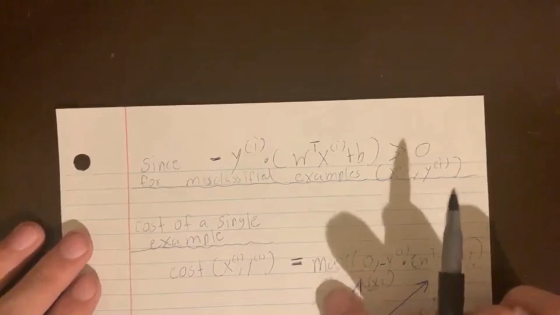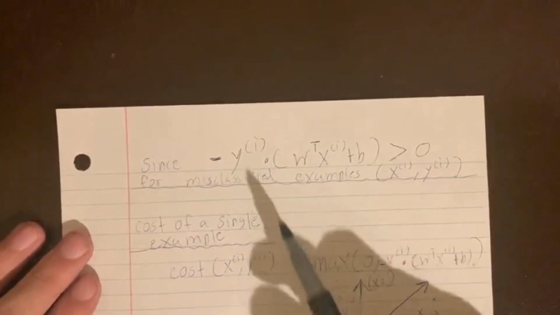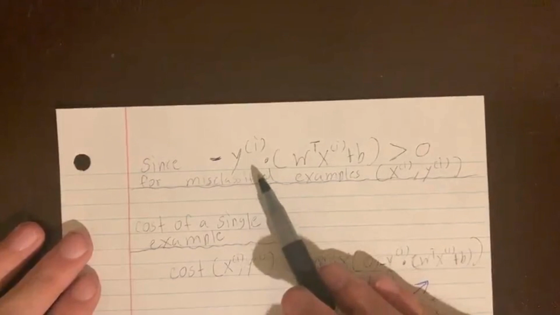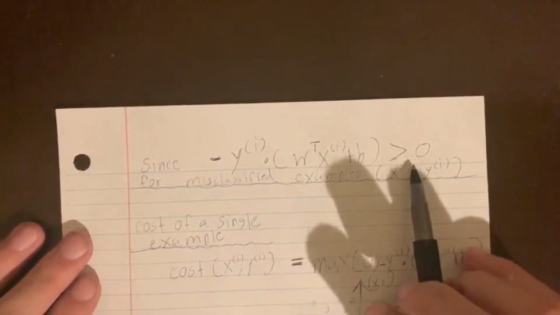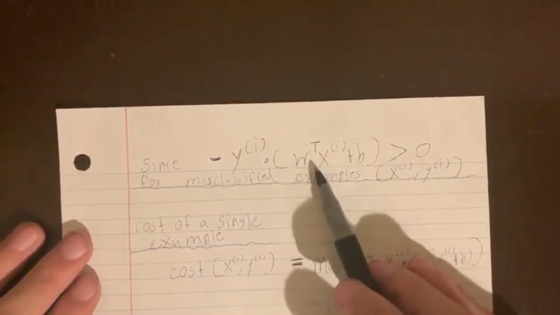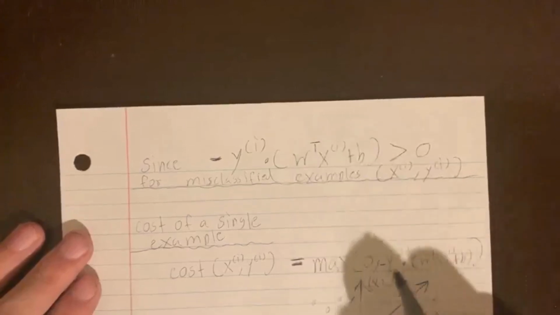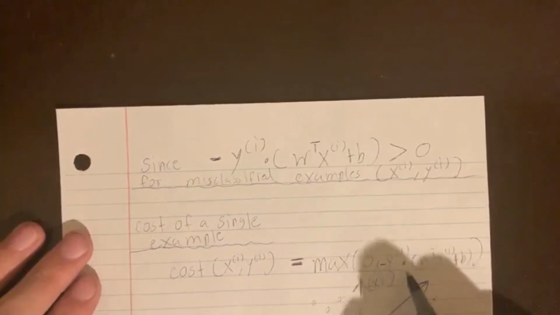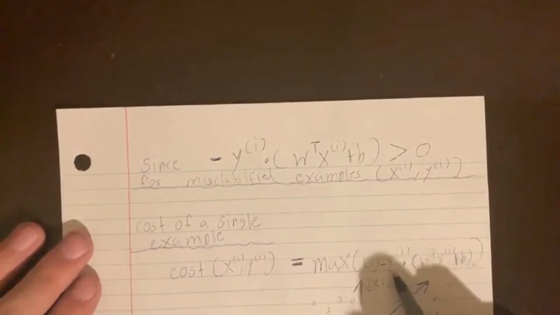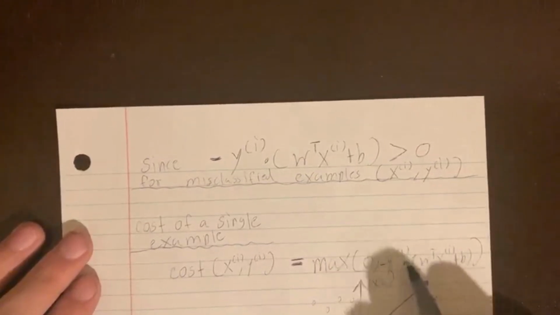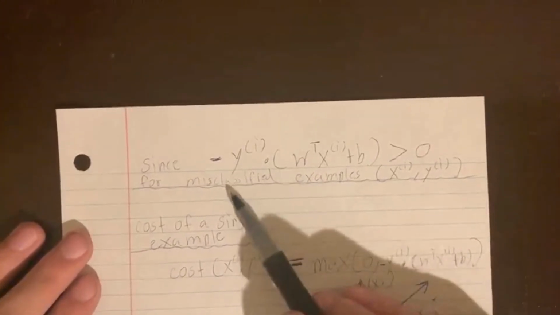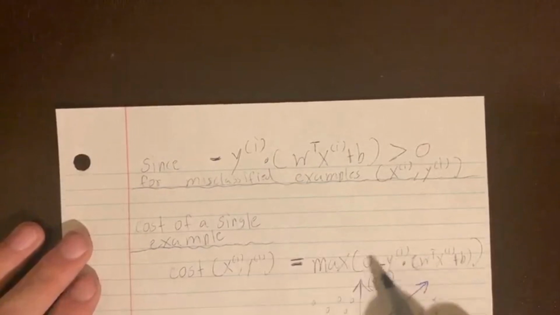Now let's spend some time on this cost function. Remember, this value here is always greater than 0 for a misclassification. So if this value is always greater than 0, then between 0 and this value, this is always going to be the max of it. It's always going to be some positive number if we have a misclassification.